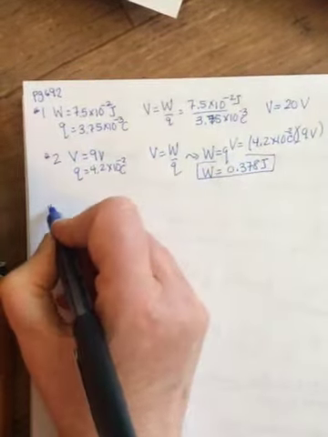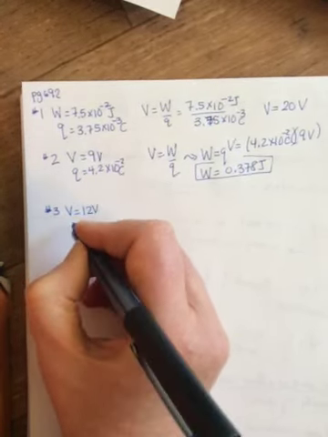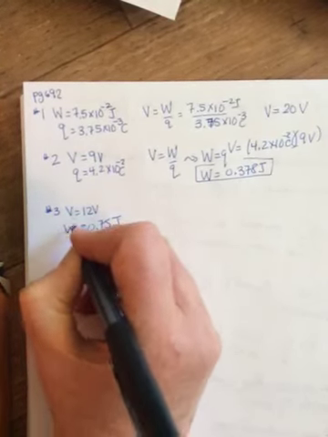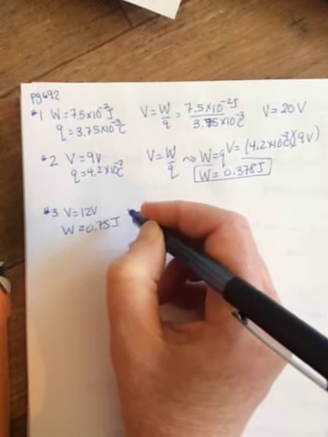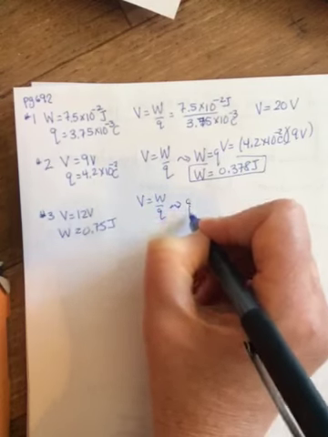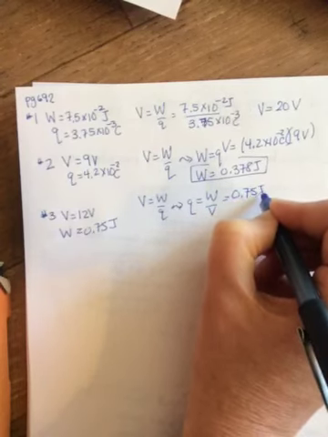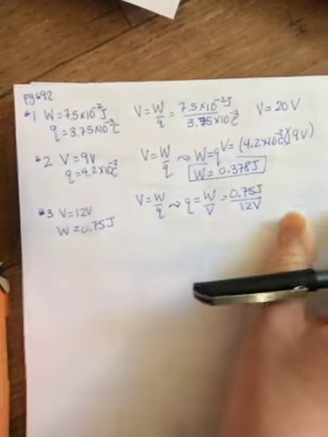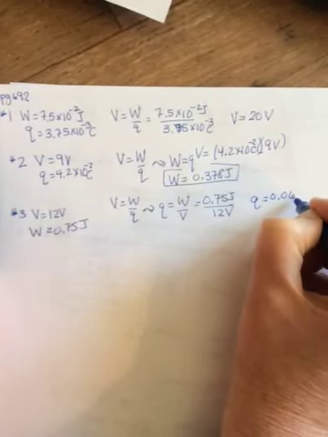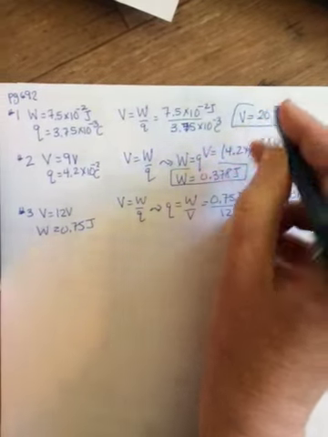Number 3, a 12-volt battery, so V is equal to 12, does 0.75 joules of work. That's W. If it moves a charge through a circuit, calculate the amount of charge. V equals W over Q. Rearrange for Q. Q equals W over V. So 0.75 joules over 12 volts should give you a Q of 0.0625 coulombs. First page is done.